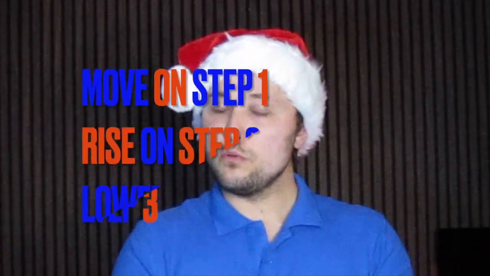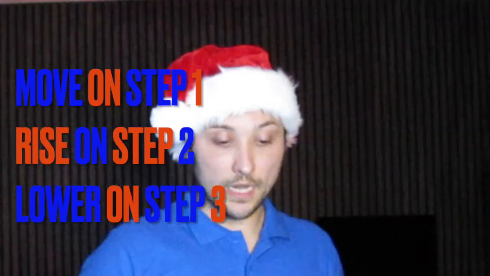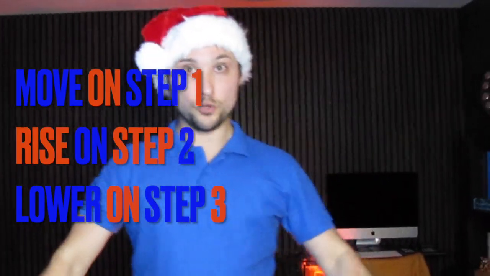There's only one exception to that, and we'll cover that shortly. So when we're dancing this basic waltz timing, we move on step 1. Step 2 is the rising beat, so we have to use the energy and the compression in the leg to push and create the rising movement to the side. And then step 3 is the placing of the foot in the whisking position where it crosses behind, and we lower through the foot.